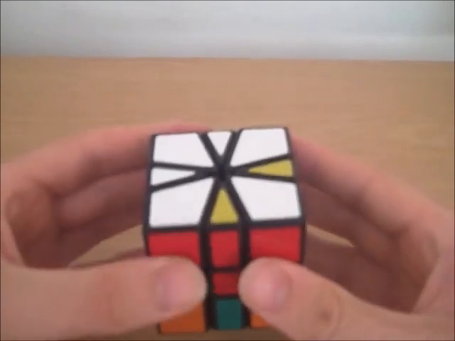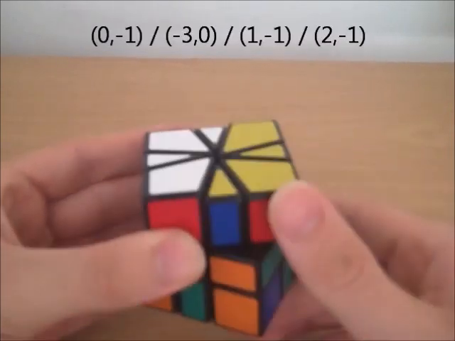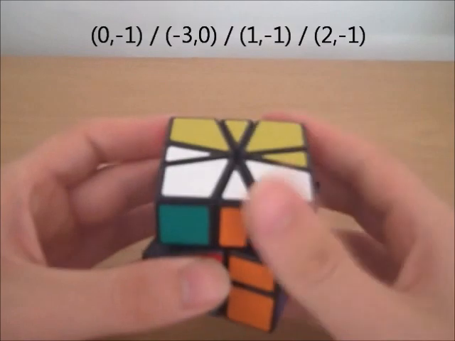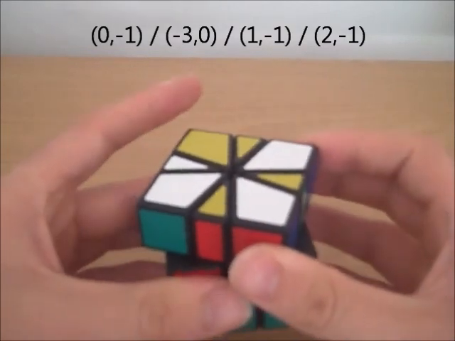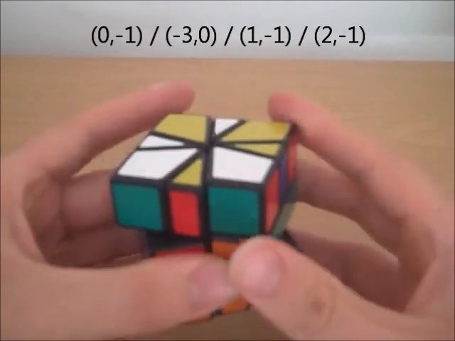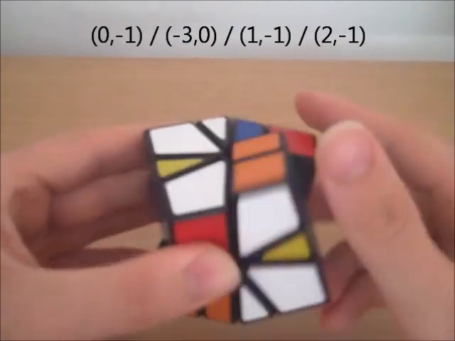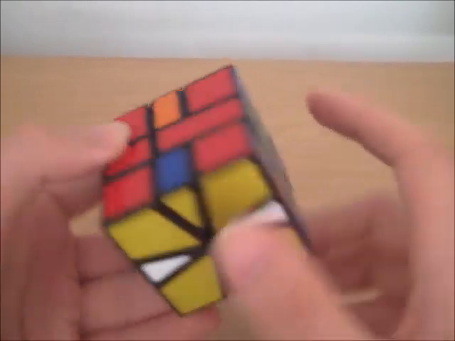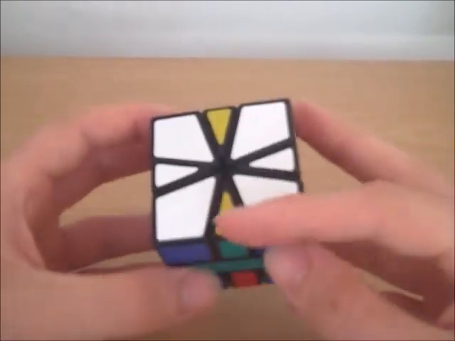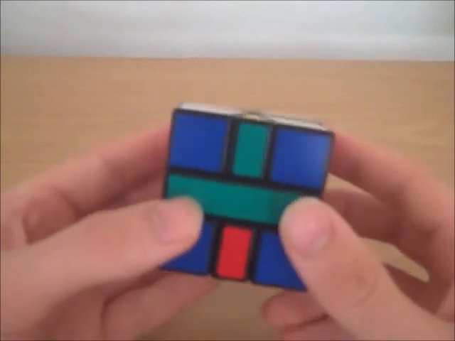Let's do it again. Nothing and -1, turn. -3 and nothing, turn. 1 and 1, turn. 2 and -1 and turn. And there you have it. 2 white on the bottom facing each other and 2 yellow on the top facing each other.